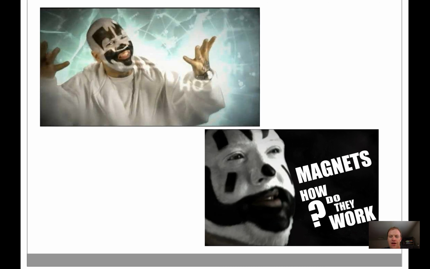I'm getting so old that even some references to things that happened way after I started teaching are getting old. I don't know if you know these guys. This was, I think, in about 2010. This is the Insane Clown Posse.